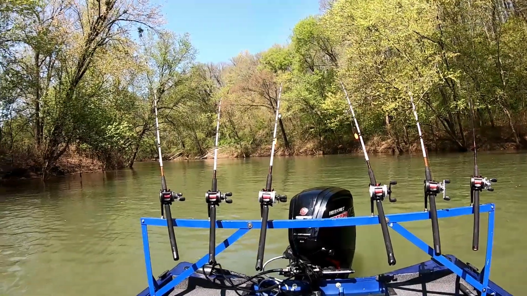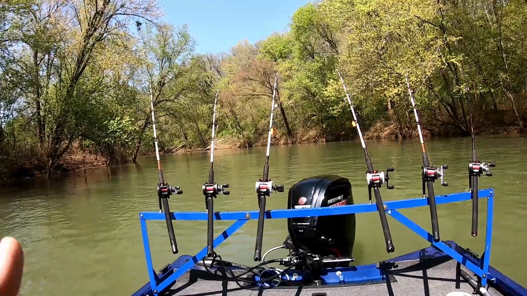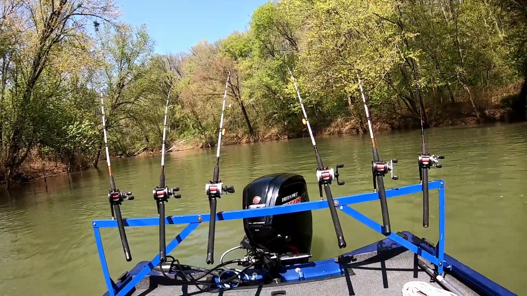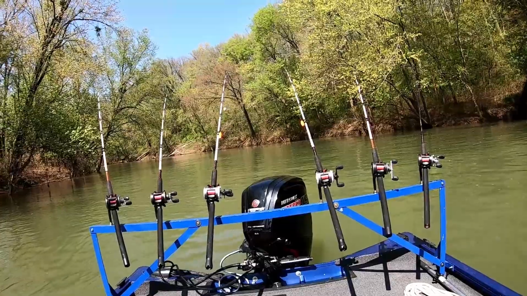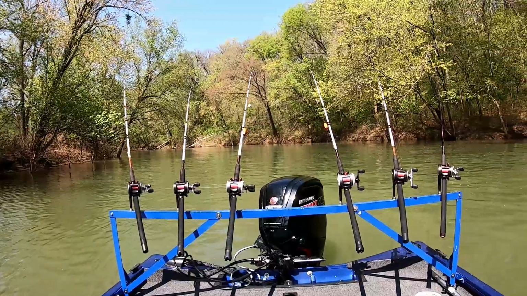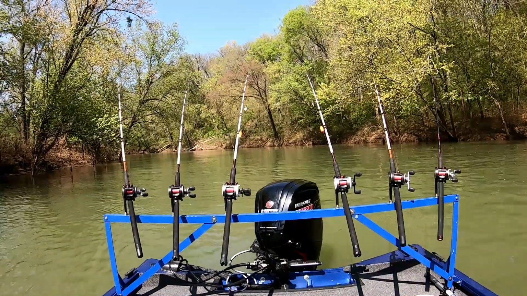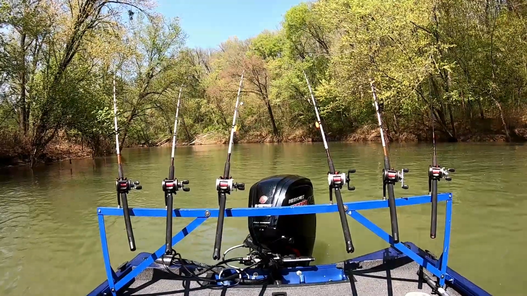If I wanted to, I can throw out my back anchor, but I can make do with this. The current will probably move me around a little bit more. It's actually doing it right now. As you can see, I'm drifting a little more to the left on the back end. And now I'm pretty much facing the center of this bend here that I wanted to be on. So let's get some lines in the water and see if we can get a fish.